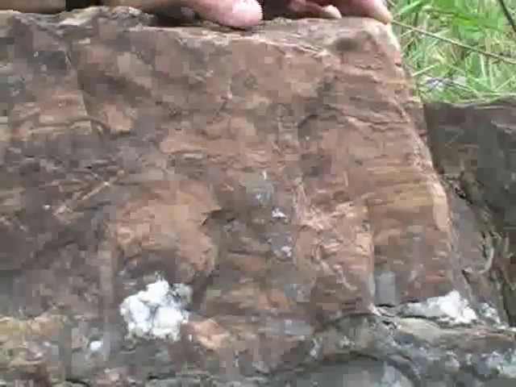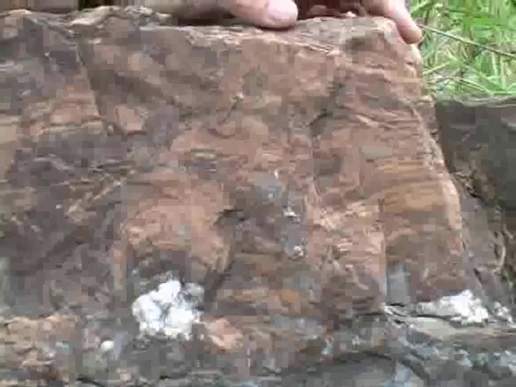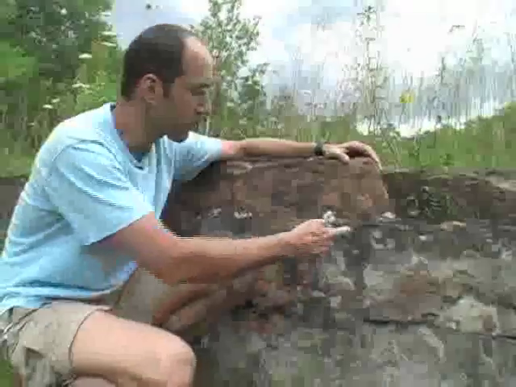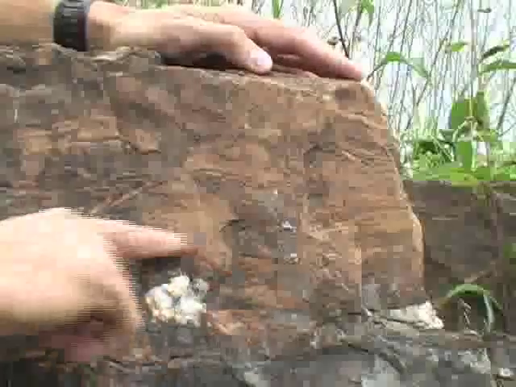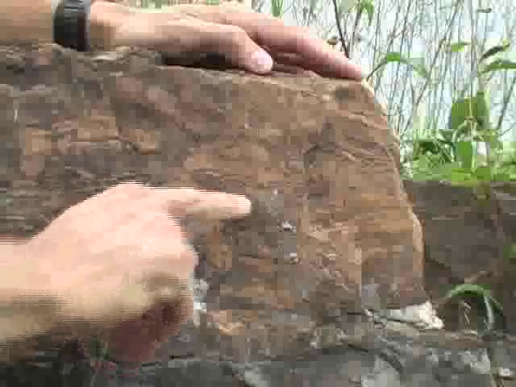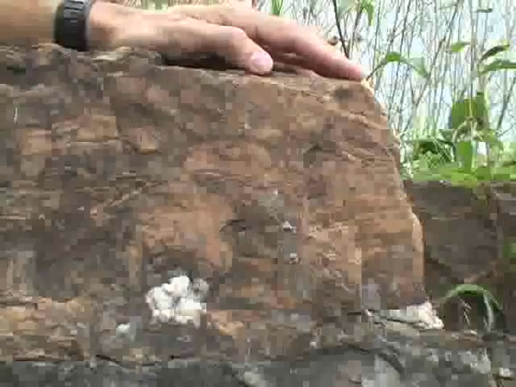Wow, look at that. We're here at Lake George looking at a famous rock outcropping. This rock outcropping is made of the remains of ancient sea organisms called stromatolites. You can actually see the layers of material built up by these ancient organisms.